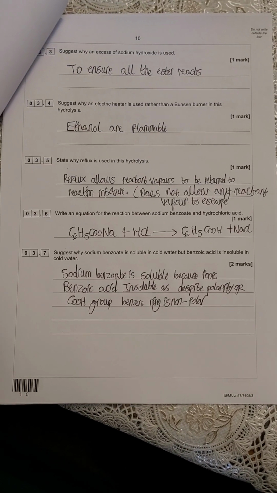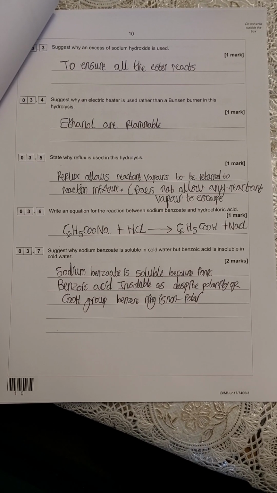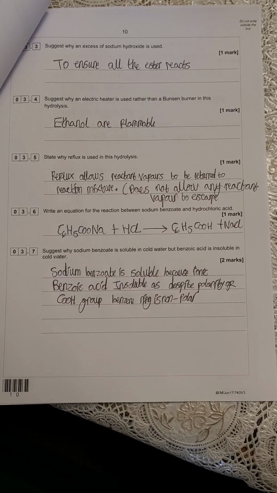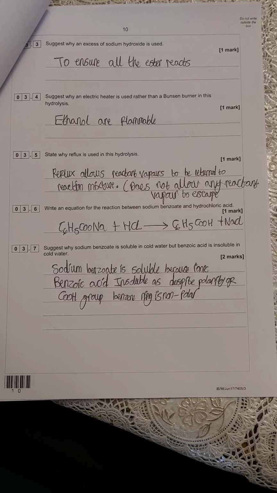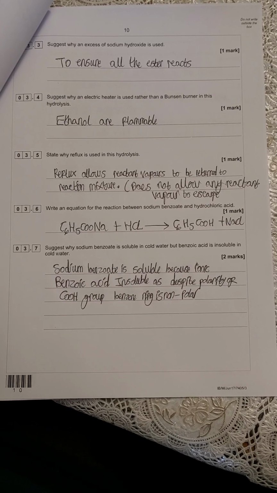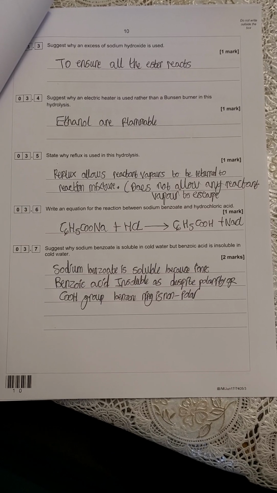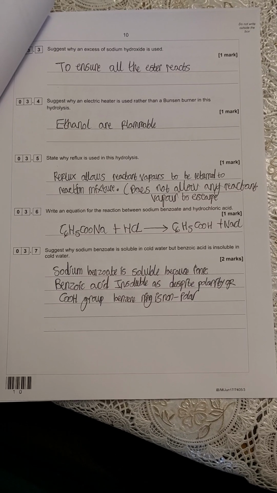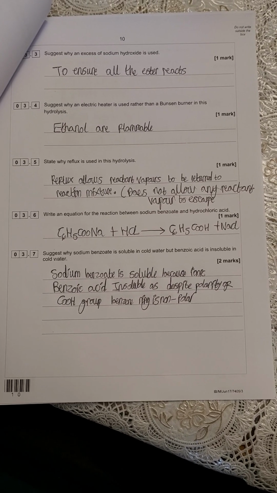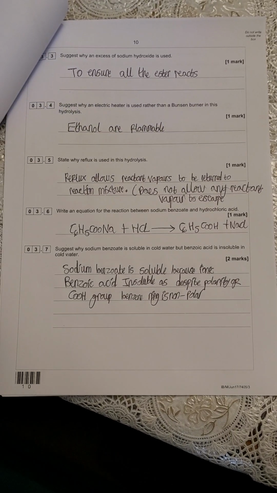Suggest why excess sodium hydroxide is used: to ensure all the ester reacts. Suggest why an electric heater is used rather than a Bunsen burner flame in this hydrolysis: ethanol is flammable. State why reflux is used in hydrolysis. Reflux allows reactant vapors to be returned to the reaction mixture, so it does not allow any reactant vapors to escape.